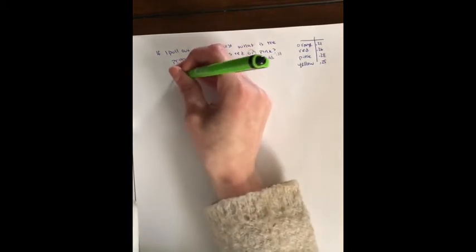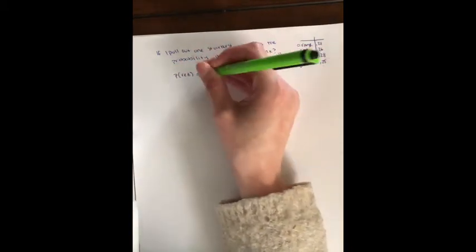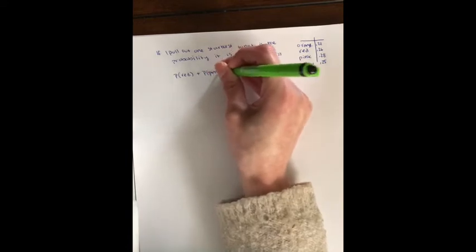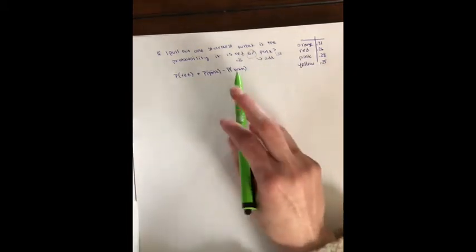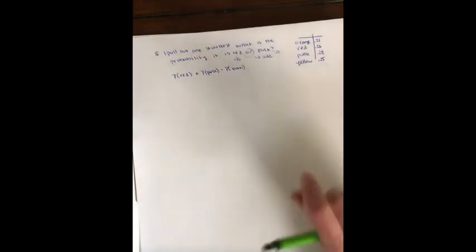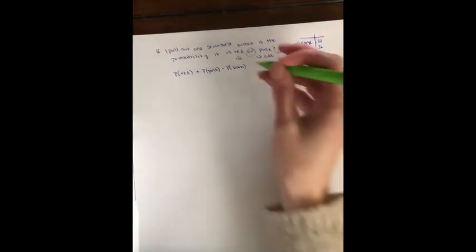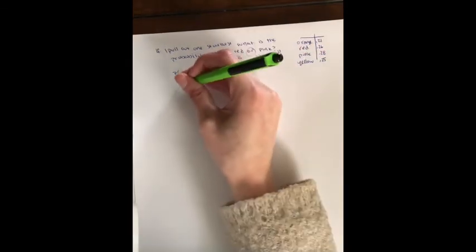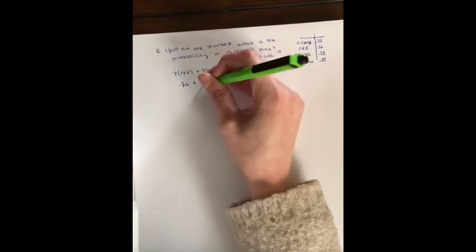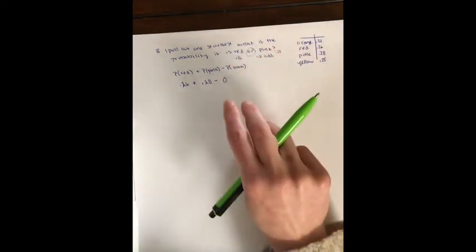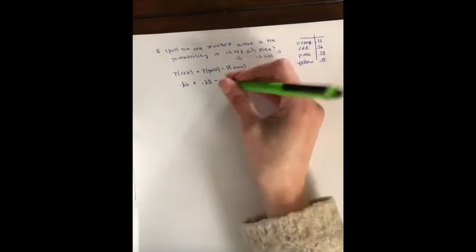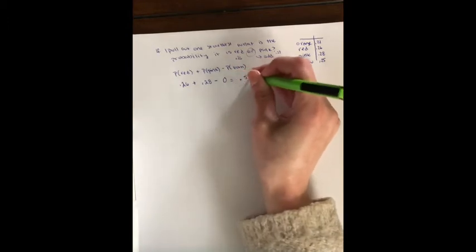So it should be the probability of red plus, or means add, the probability of pink minus any overlap they have, minus both. Now, is there any way for you to have both a red and a pink starburst when you just pull out one? No, there's no such thing as a swirled starburst yet, though there should be. So for now, this is 0. So the probability of red is 0.26. The probability of pink is 0.28. And there's no probability of both. You can't have both a red and a pink. So we just take that minus 0 and we get 0.54.